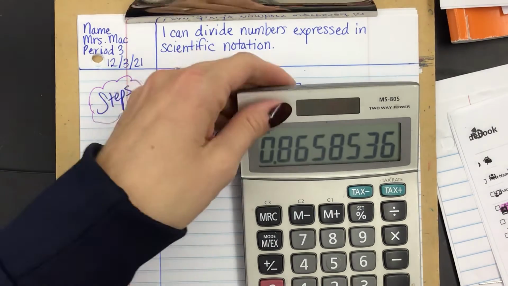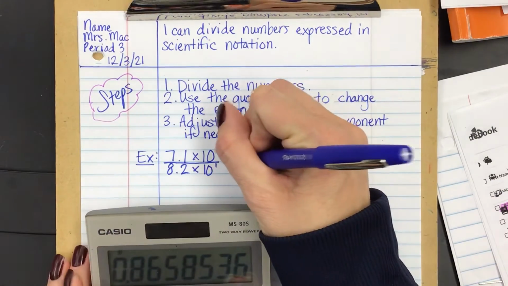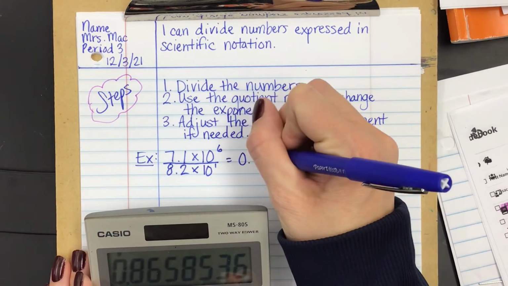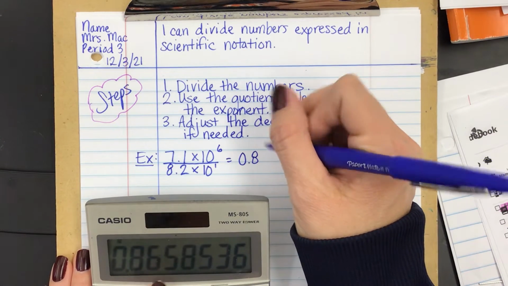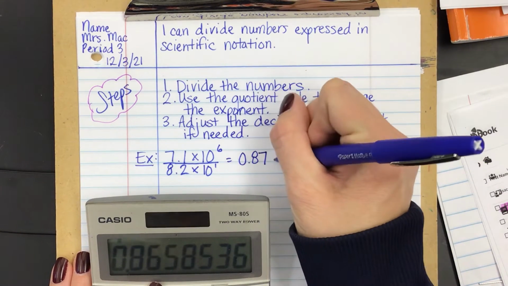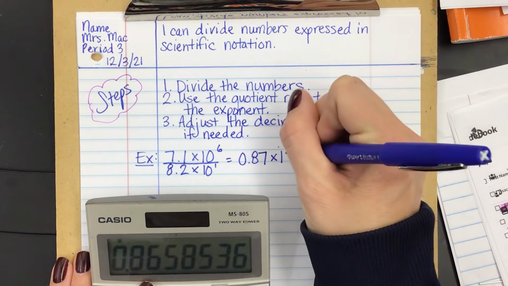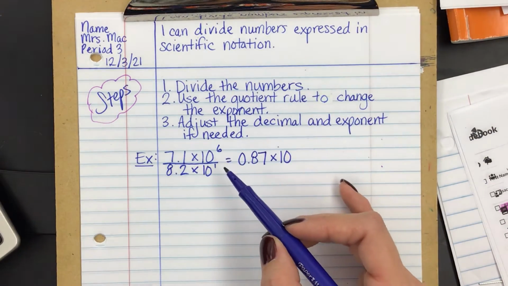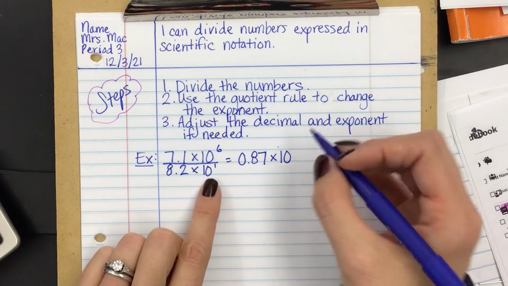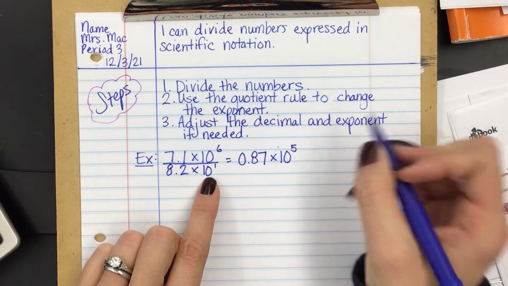All right, so let's go ahead and write this down. This is 0.8, and this rounds to a 7 because the 5 makes it round up. And then you guys remember what to do with your exponents when you're dividing, right? Subtract. So this is going to be to the 5th power.